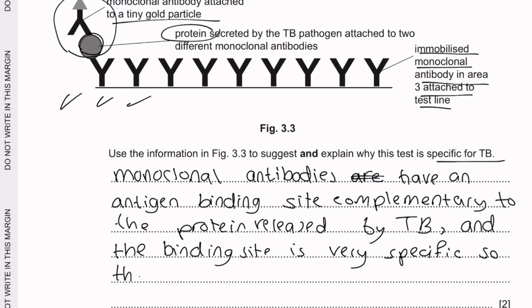So the antibody only binds to this protein.